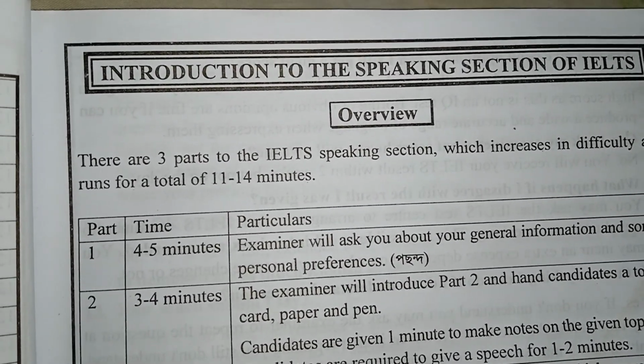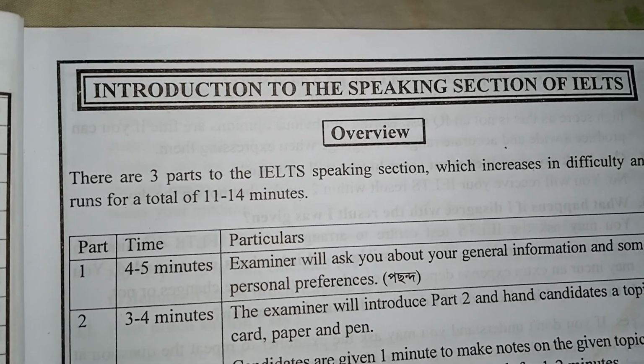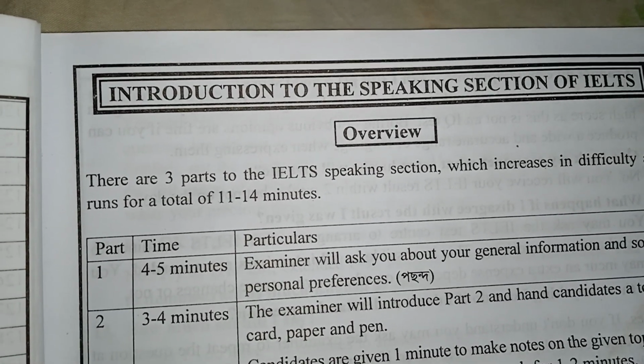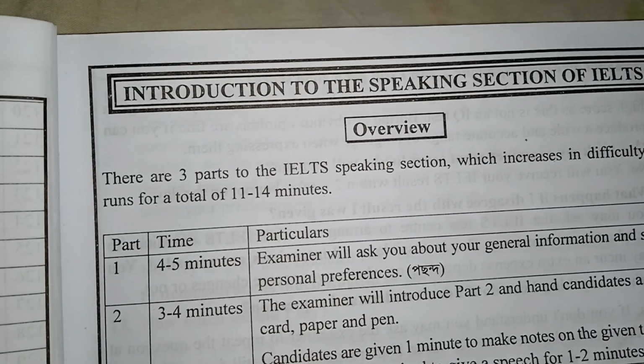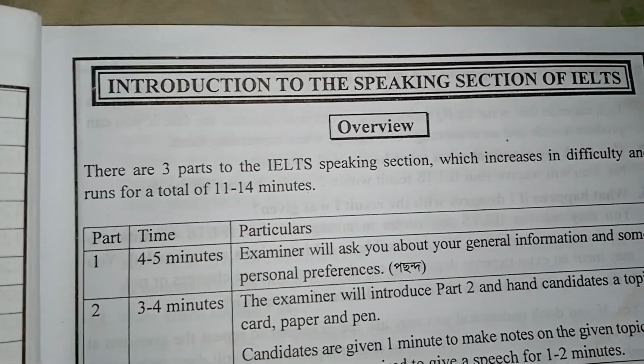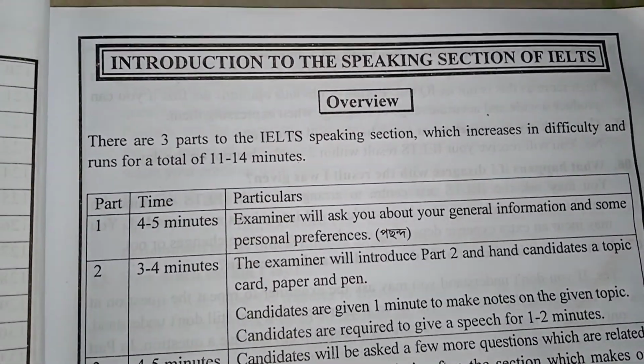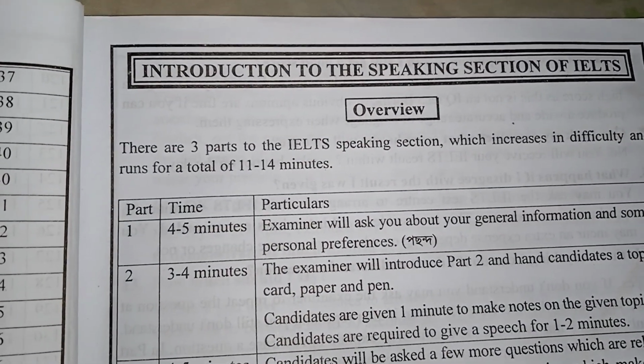Introduction to the speaking section of IELTS. Overview. There are three parts to the IELTS speaking section, which increase in difficulty and run for a total of 11 to 14 minutes.